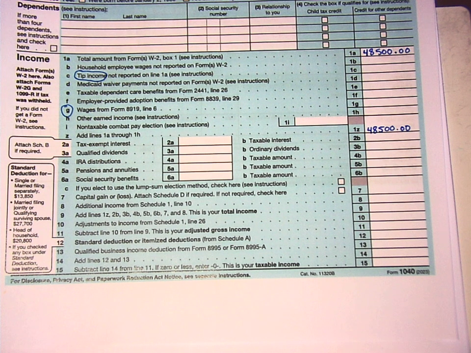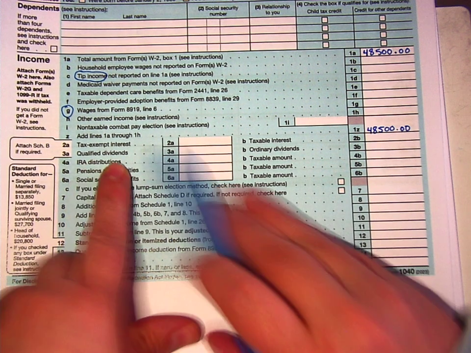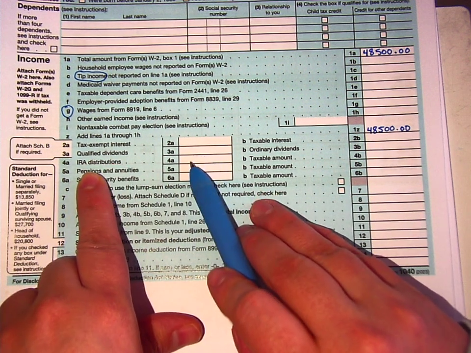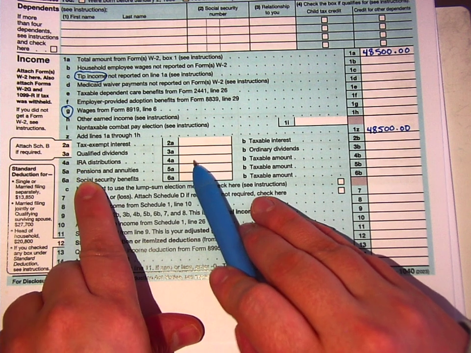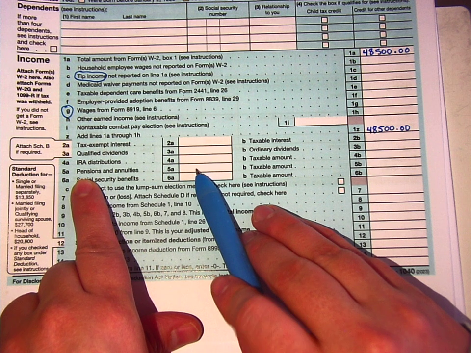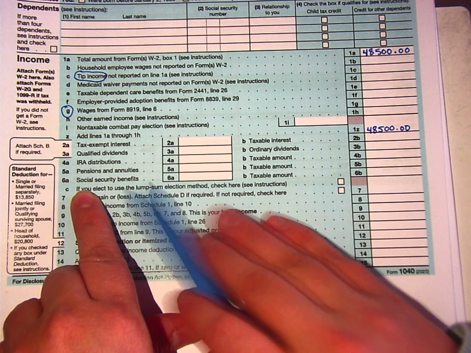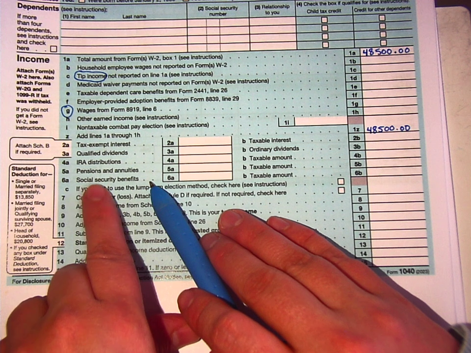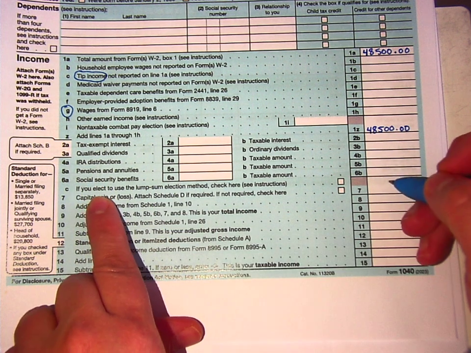All right, I'm going to jump past some of these very quickly for you. Tax exempt interest. Did you know that in some states they charge certain interest and in some states they don't? So there might be something like that you should have gotten taxed for in a different state that you want to report here. Qualified dividends are for stocks. IRA distributions are, again, for that kind of thing. Pensions and annuities. Pension is like when you retire from a company and they give you retirement benefits. Social Security benefits is also for retiring. So we have none of these things.